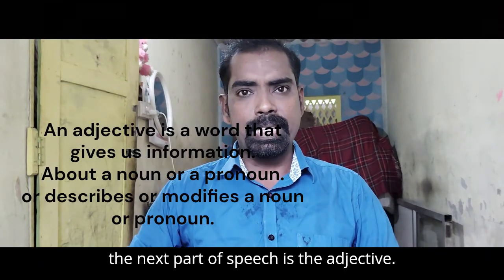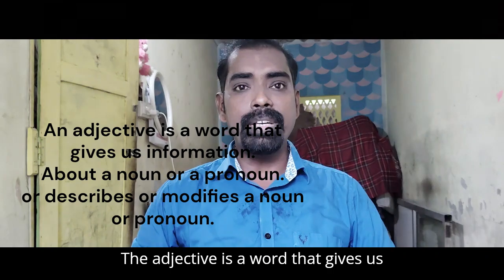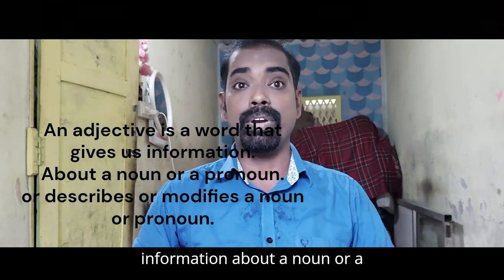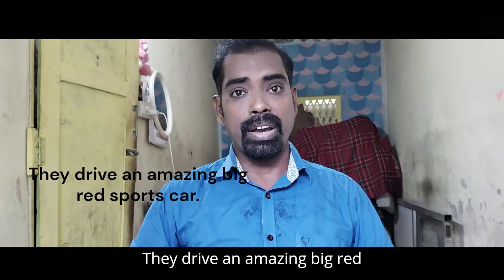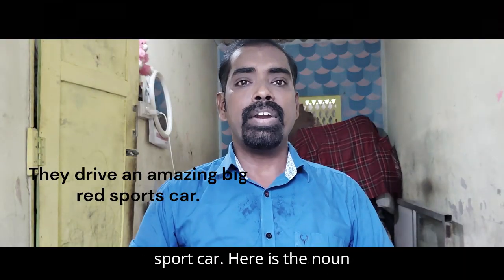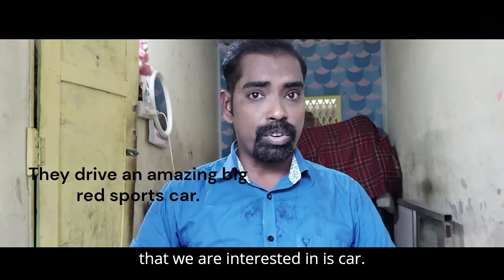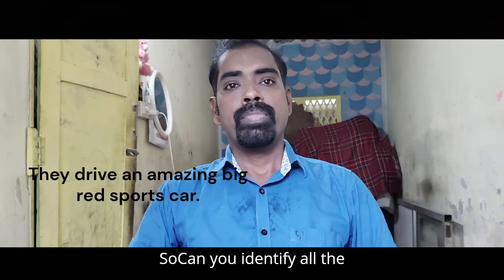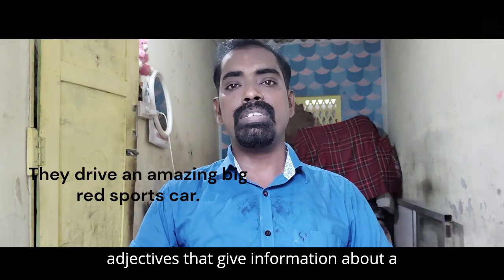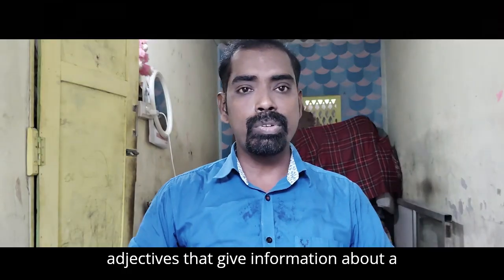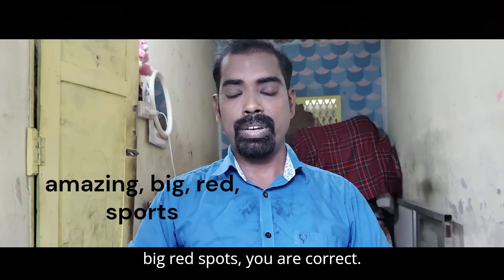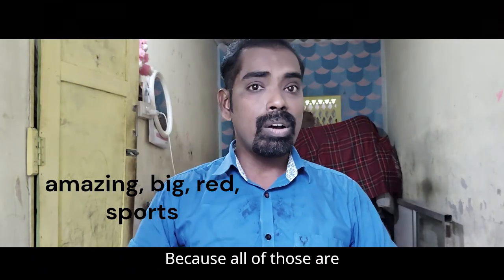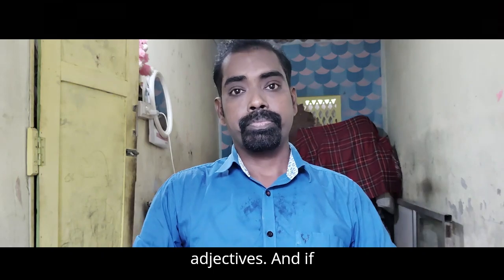The next part of speech is the adjective. The adjective is a word that gives us information about a noun or a pronoun. Have a look at the sentence. They drive an amazing big red sport car. Here the noun that we are interested in is car. So, can you identify all the adjectives that give information about the car? Well, if you said amazing, big, red, sport, you are correct because all of those are adjectives.